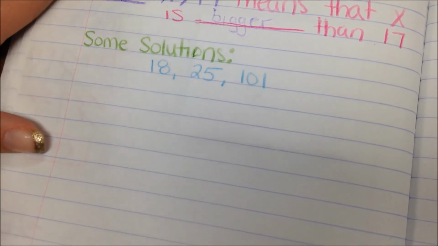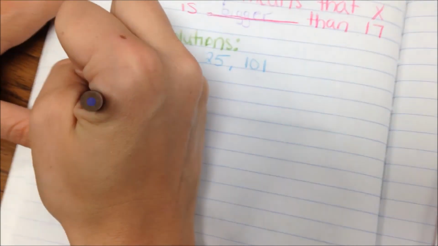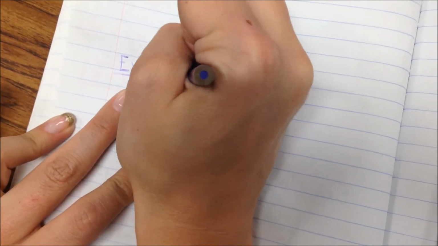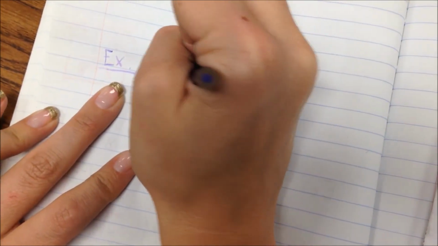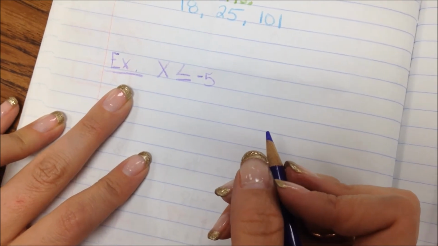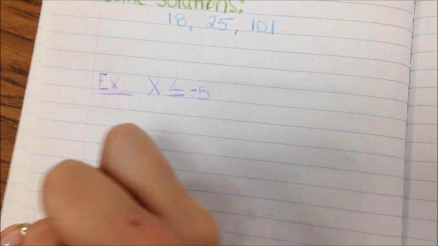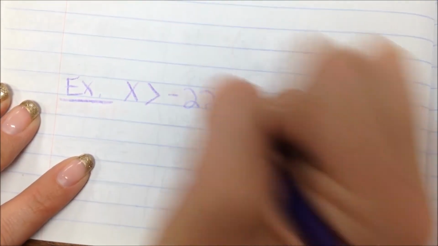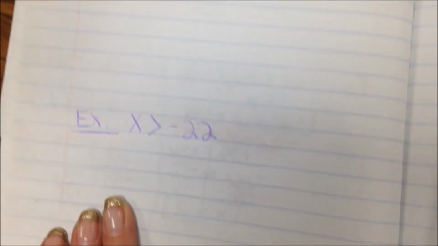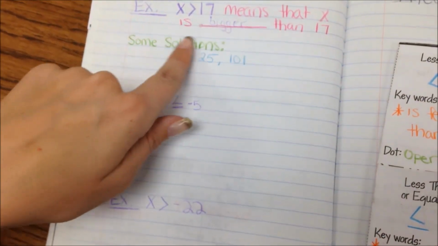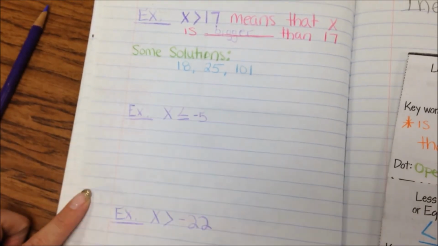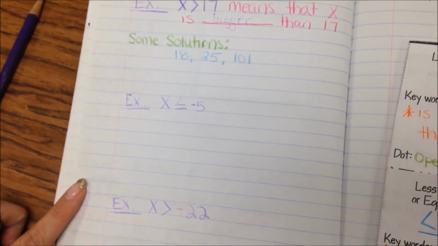Okay? I'm going to give you two more examples that I want you to do on your own. So the next example is x is less than or equal to -5. And then your third example is x is greater than -22. Okay, I want you to copy down the words that we did in our first example, means that x is blank, and then you're telling me if it's bigger or smaller, and then giving me a couple examples of solutions. Okay?